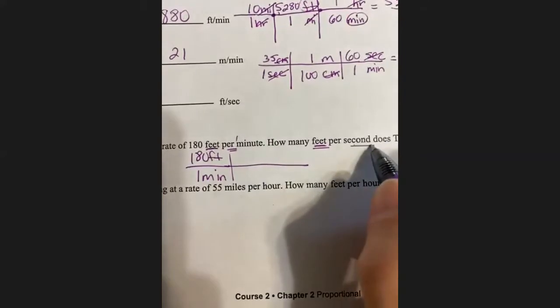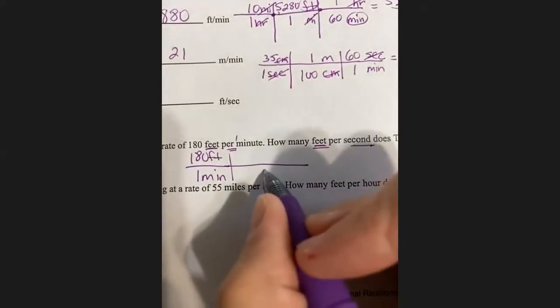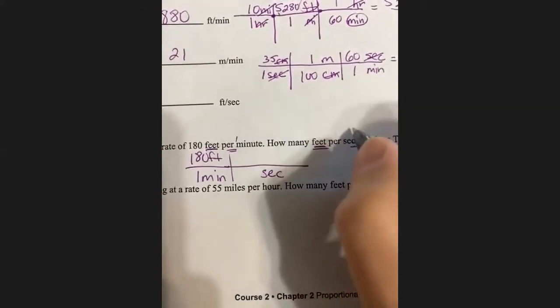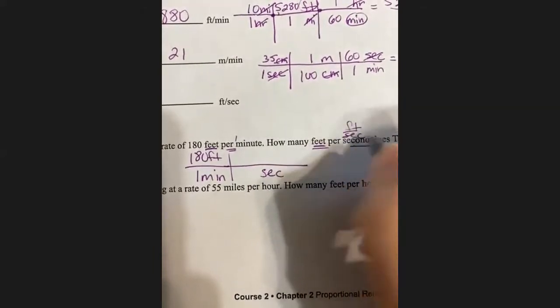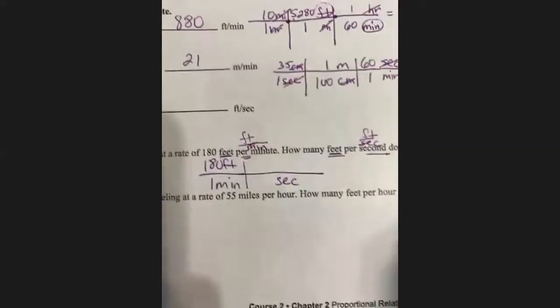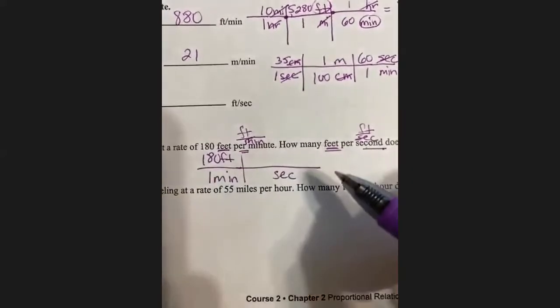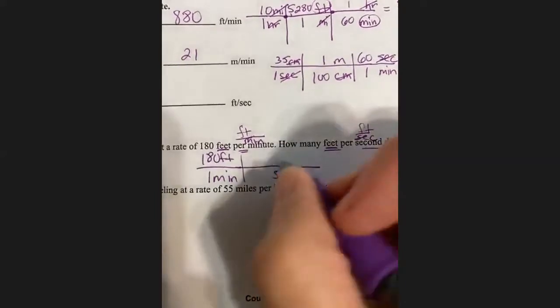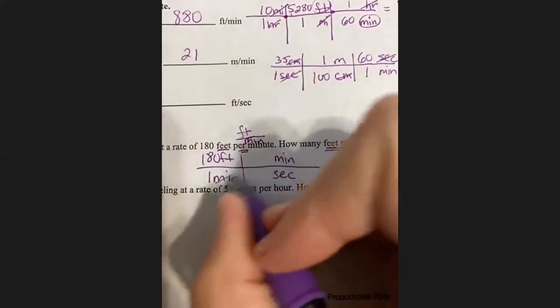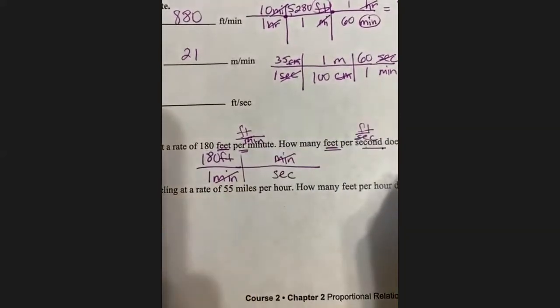But then it says per second. That means I want second to be where it says per second. I want second to be on the bottom because feet per second looks like this. And I have over here feet per minute in this situation over here. So the feet staying the same, I don't need to convert it. So I only have to get the seconds down here. So of course I need to get rid of minutes. So they're gonna go across from each other.